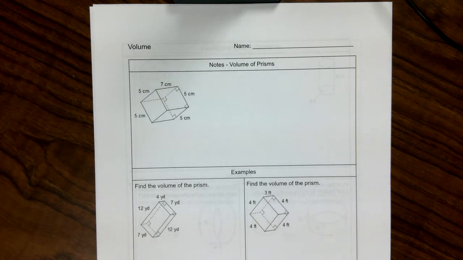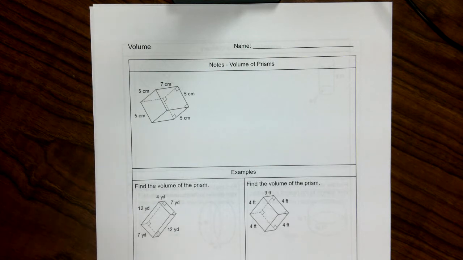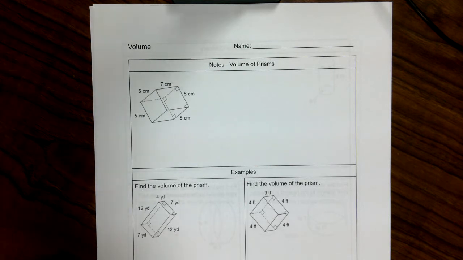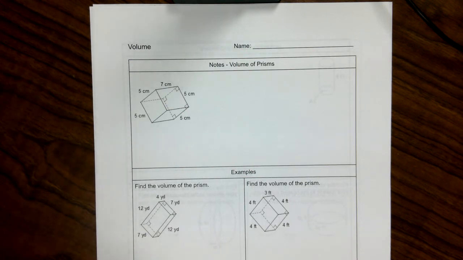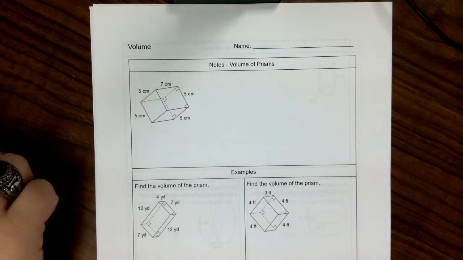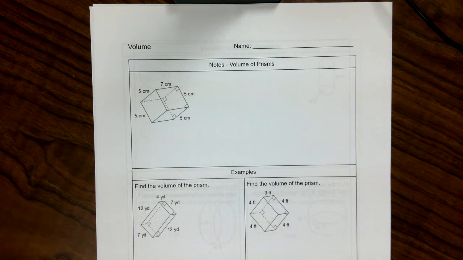Alrighty, so today we're going to be talking about volume. When you think about volume of a three-dimensional figure, it's essentially how much space is inside the figure. And it is three-dimensional, so this is the one time where our units are going to be cubed. So feet cubed, inches cubed, miles cubed, whatever.